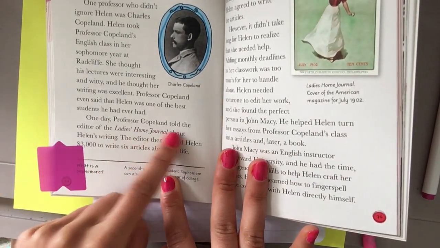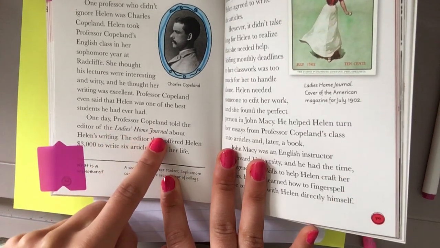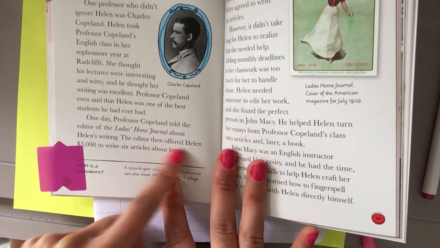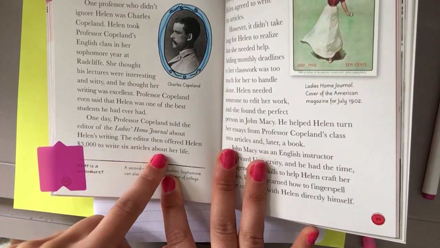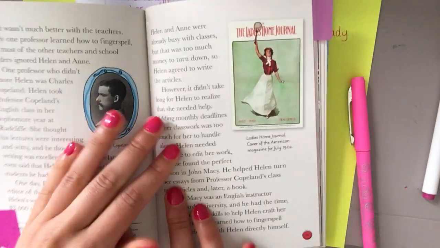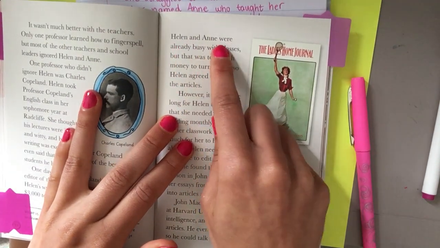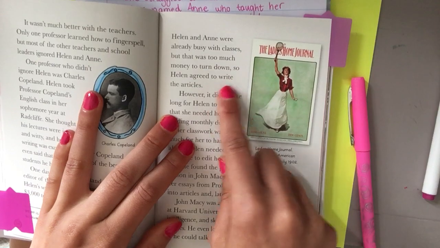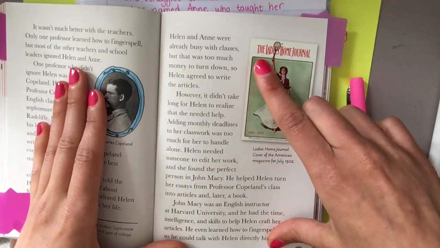One day, Professor Copeland told the editor of Ladies' Home Journal, that's like a magazine, about Helen's writing. The editor then offered Helen $3,000 to write 6 articles about her life. That seems important. Helen and Anne were already busy with classes, but that was too much money to turn down, so Helen agreed to write the articles.